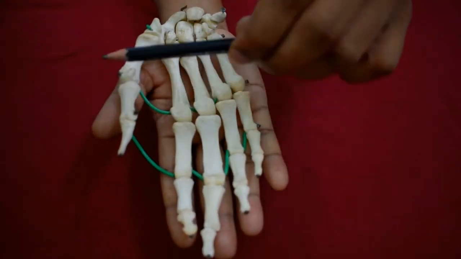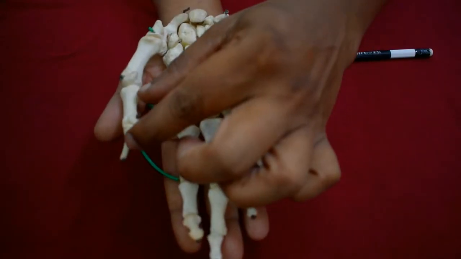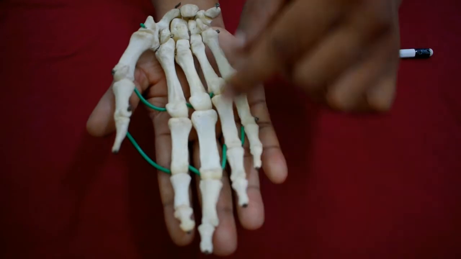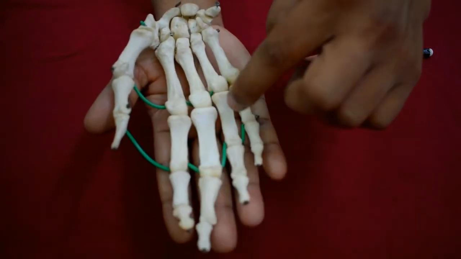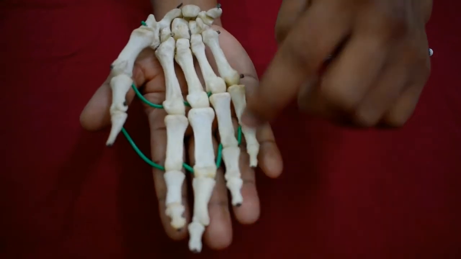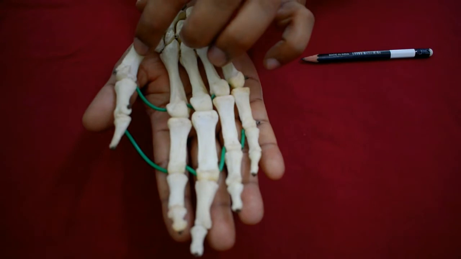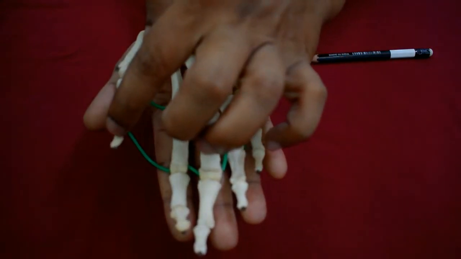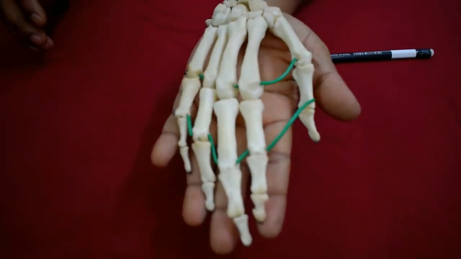These bones are present in the thumb. The thumb contains one metacarpal bone and two phalanges. But if you observe the remaining fingers, each has one metacarpal bone and three phalanges: 1, 2, 3; 1, 2, 3; 1, 2, 3; 1, 2, 3. But if you observe the thumb, one metacarpal bone and two phalanges. And if I keep it like this, I can say that this is left.